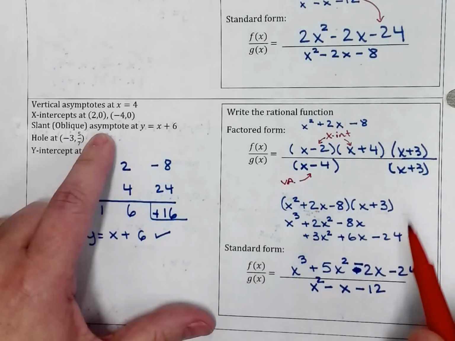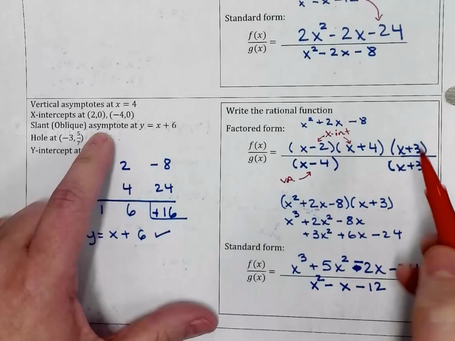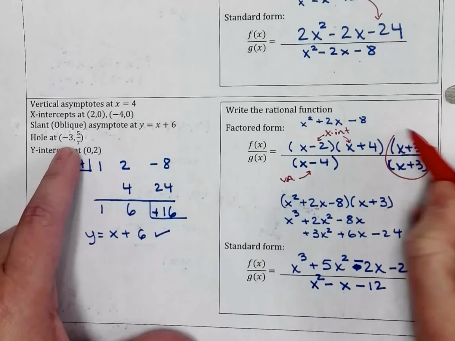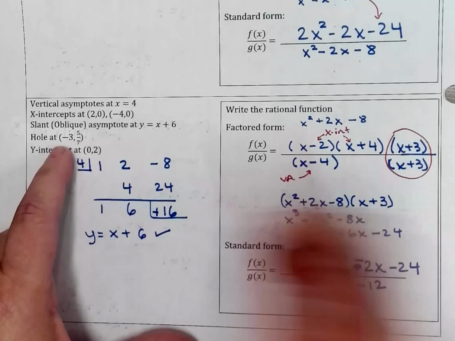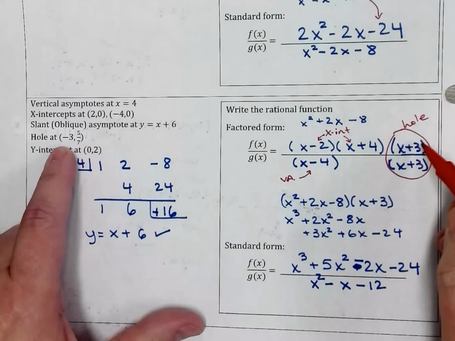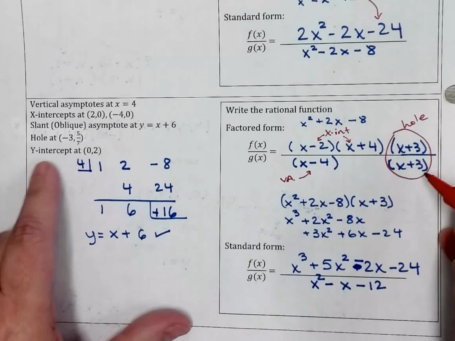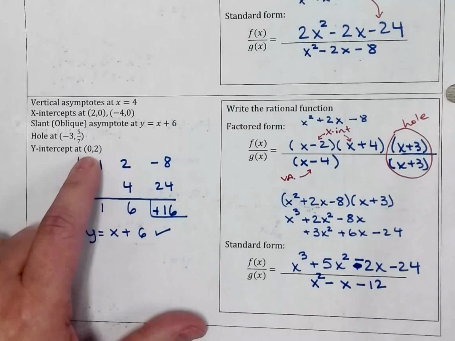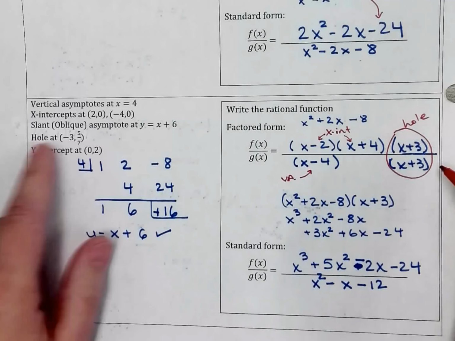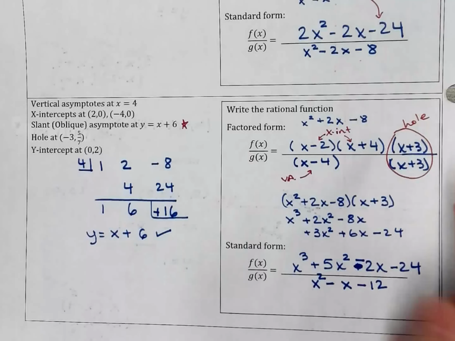The slant or oblique asymptote, she gave us the function. I will deal with that in a minute. The hole right there, since the hole is at -3, then I know both factors will be for the numerator and the denominator as x plus 3. And then the y-intercept at 0, 2. Okay. So what am I going to do with this thing right there? I'll get to it.